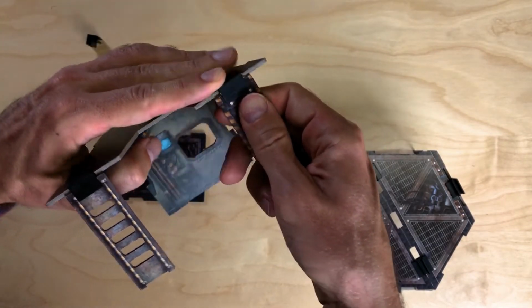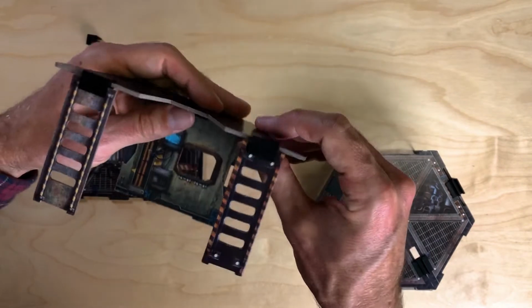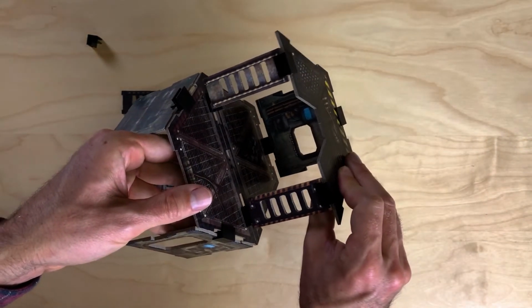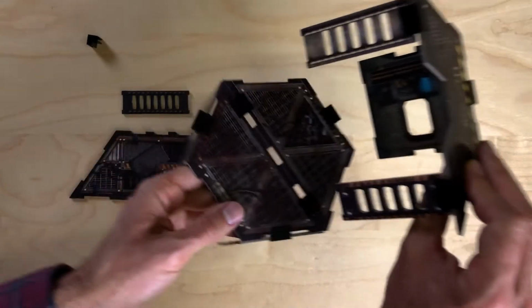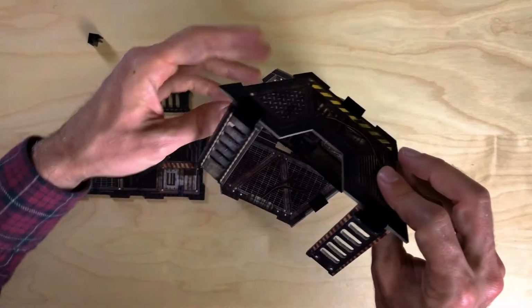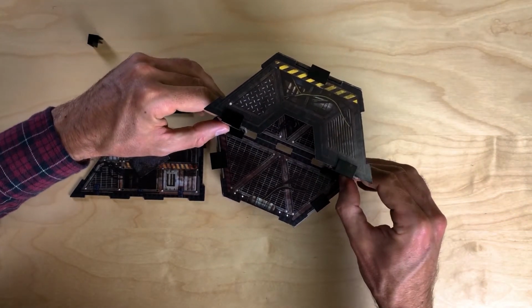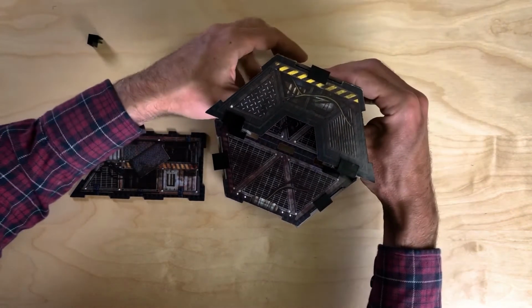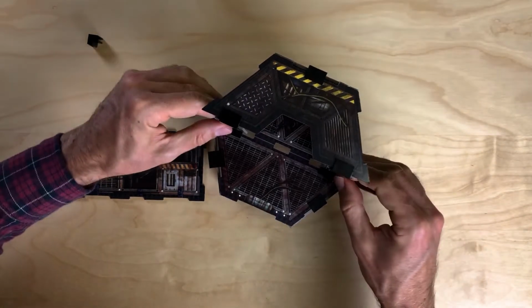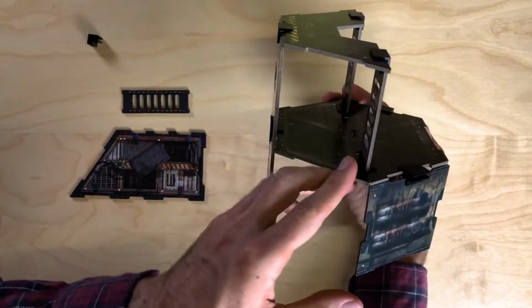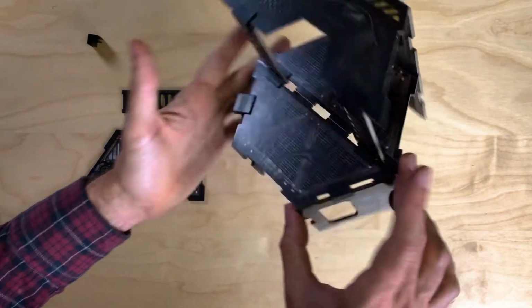one there. Now the idea is with this, we're going to start adding these 2 together to form the second floor. So just lay your main piece down like that. Line up the ladders and wall sections and then just slide them into the clips beneath. And what you'll end up with is a structure looking like that.